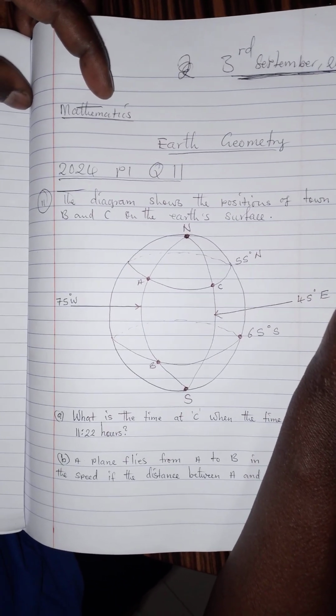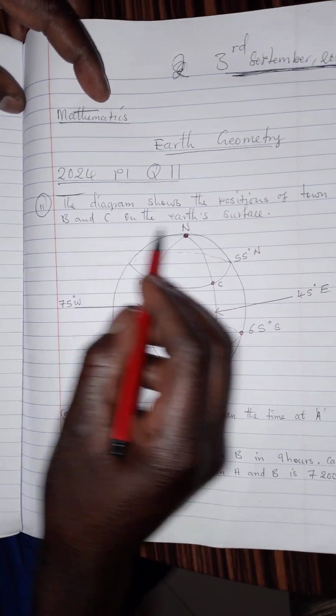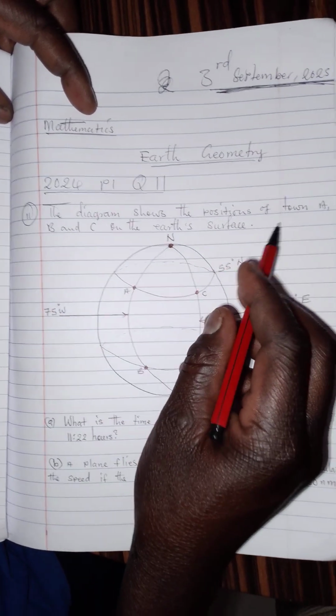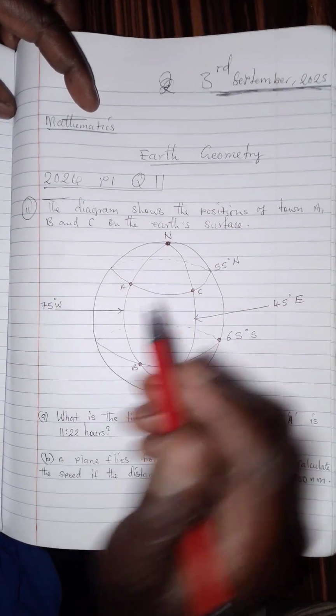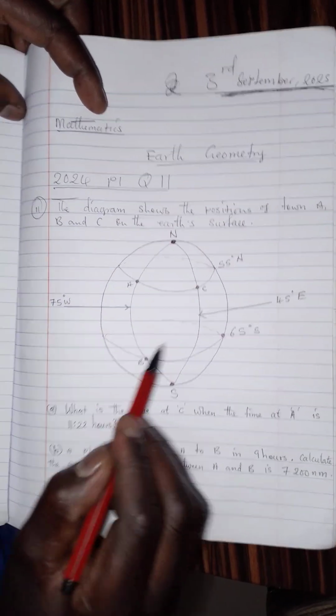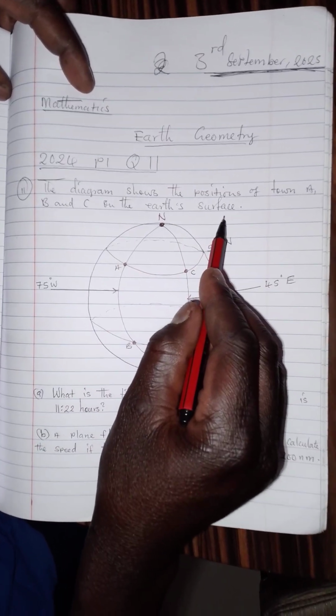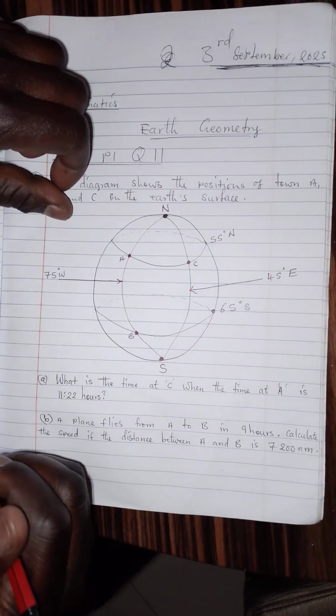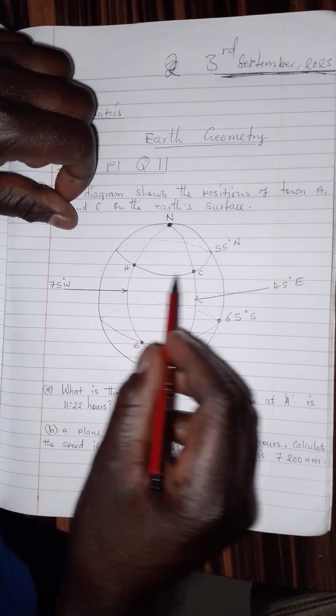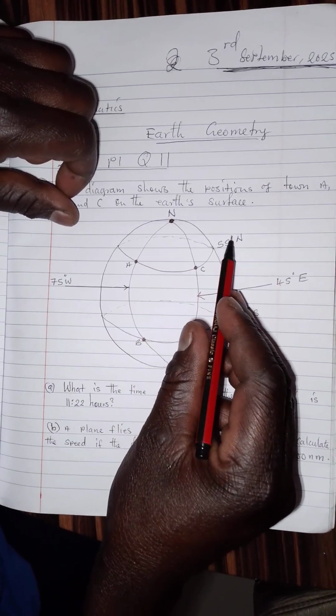So the question reads, the diagram below shows positions of town A, B, and C on the Earth's surface. As we can see, we have a latitude here, which is 55 degrees north.